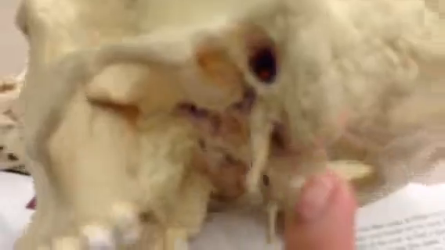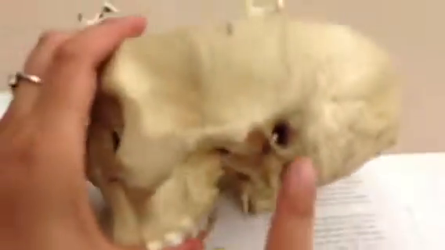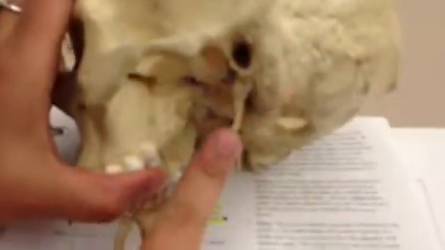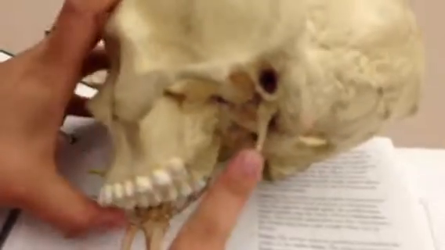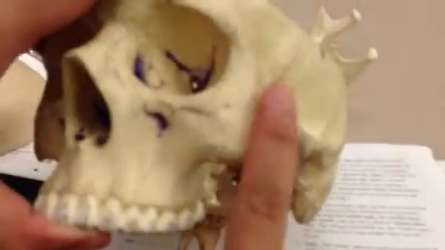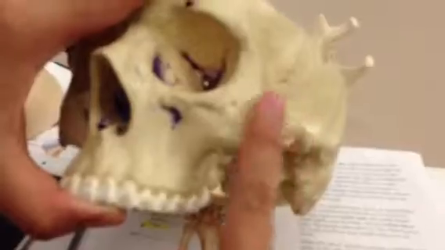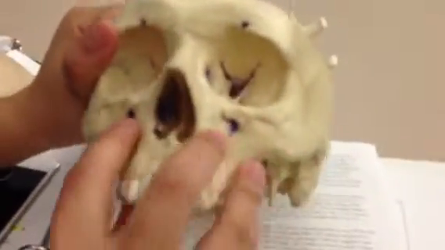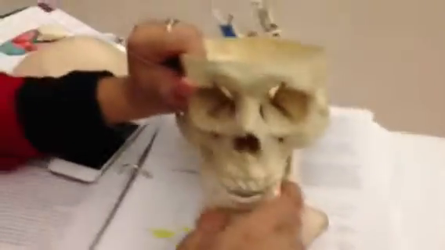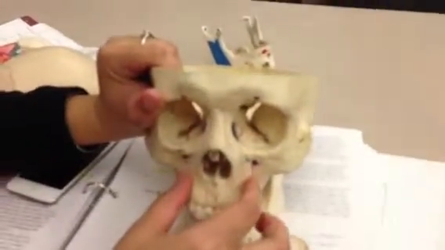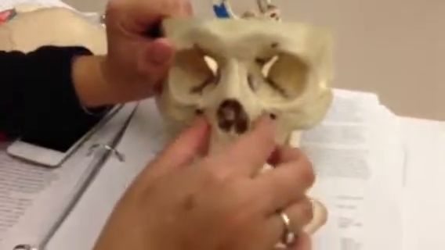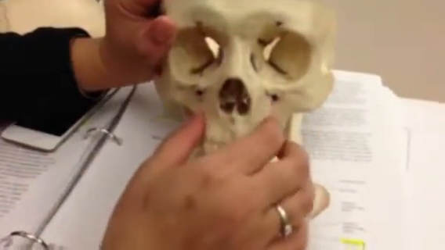This is the mastoid process. Mastoid process. This is the styloid process. Zygomatic bone. This is the maxillary bone. Maxilla bone.